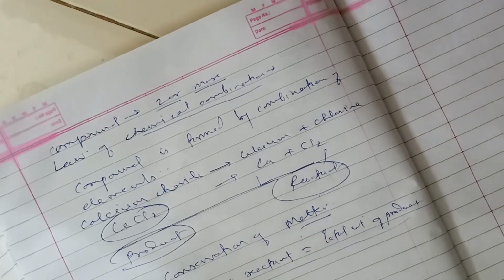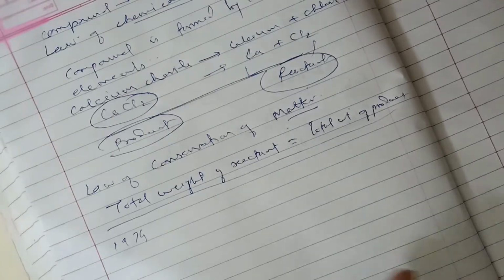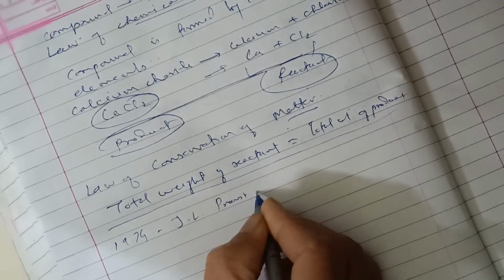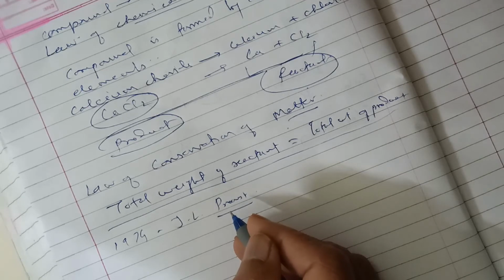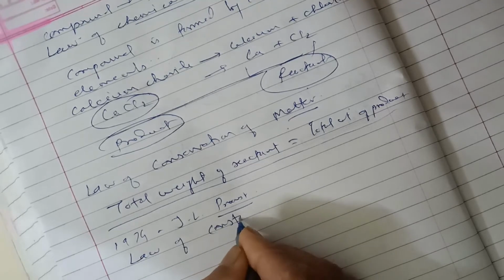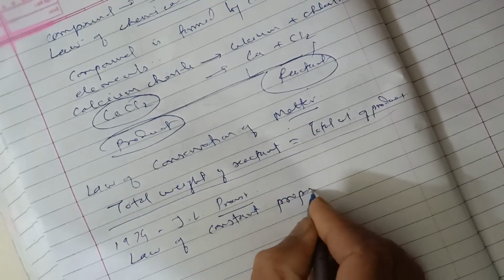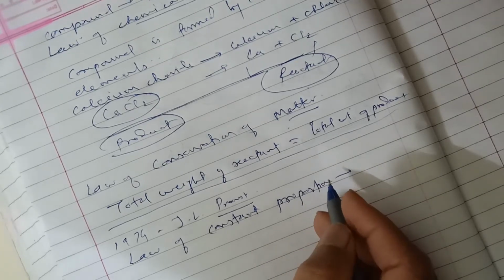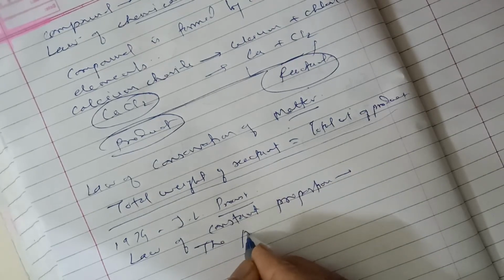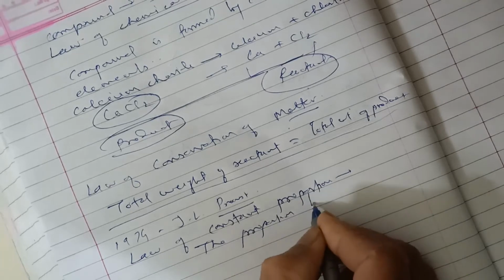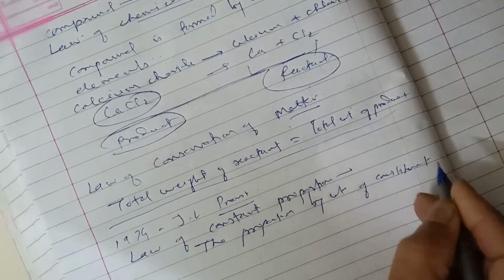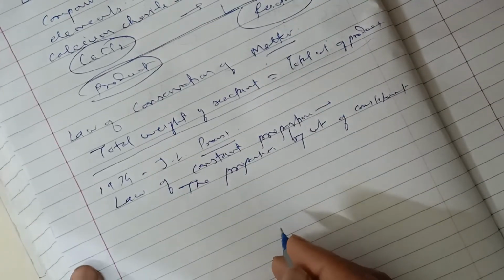In 1794, French scientist J.L. Proust proposed the law of constant proportion. What is this law? He stated that the proportion by weight of constituent elements in various samples is constant.